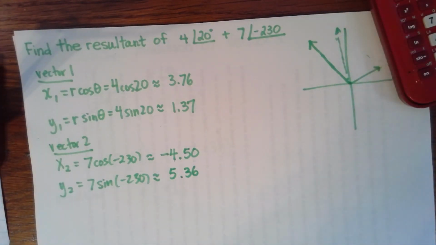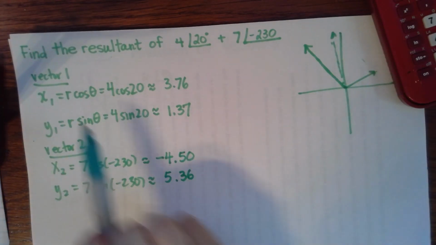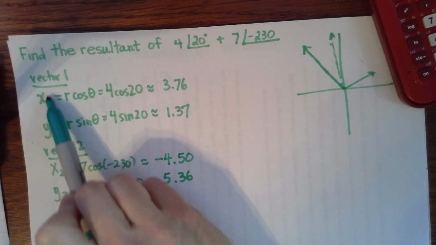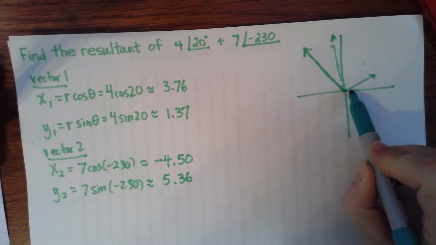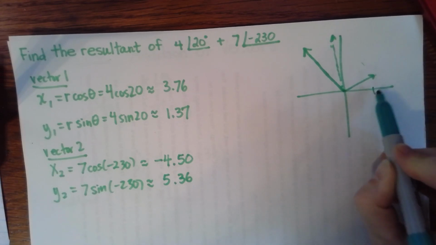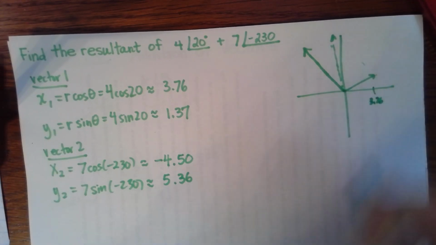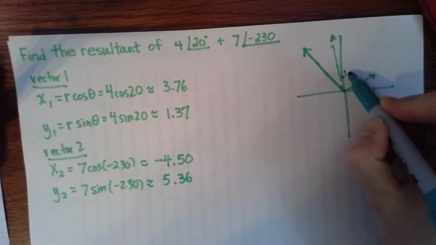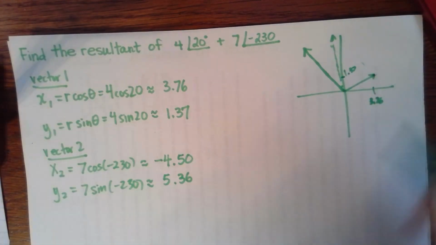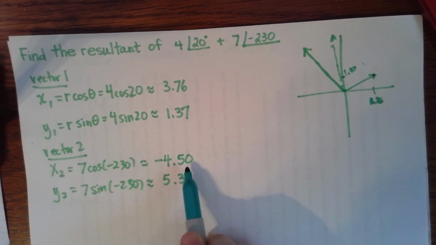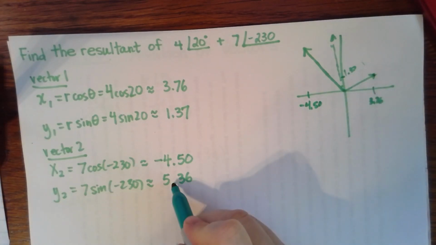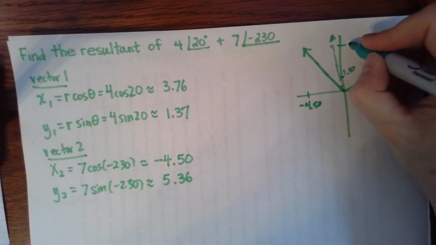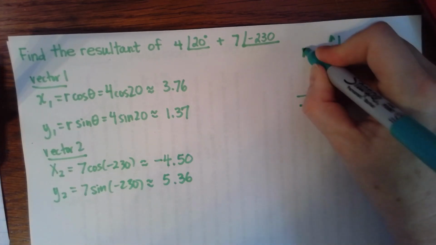Okay. So now this one, x1 and y1, would give us about a 3.76 right there, and 1.37 right there. So that's sort of where the end of our vector 1 is, and this one right here, negative 4.50, and the 5.36, that would be about right here. Right, so that's the second vector.